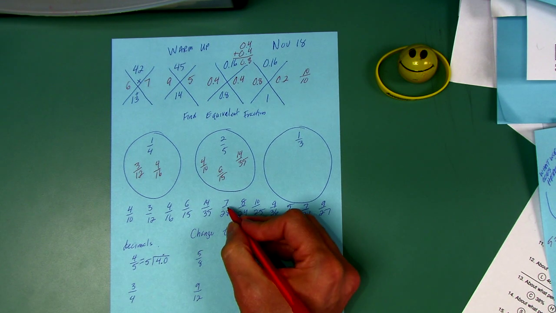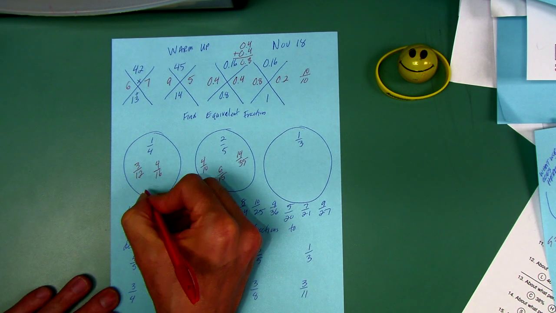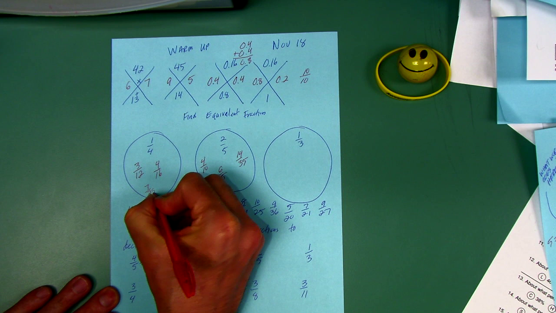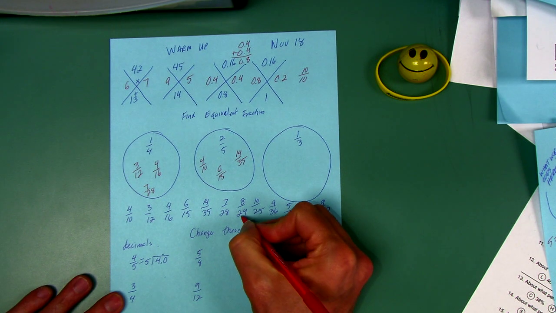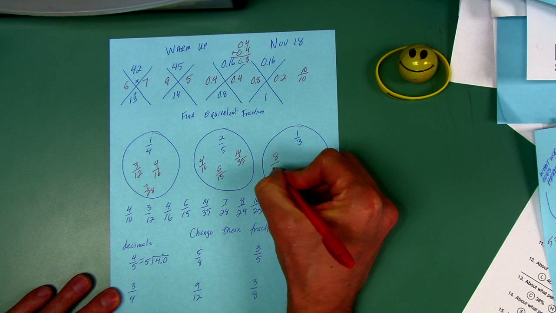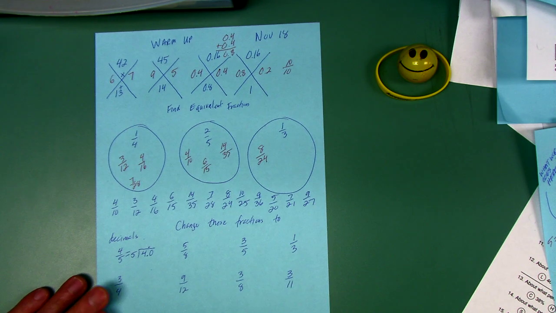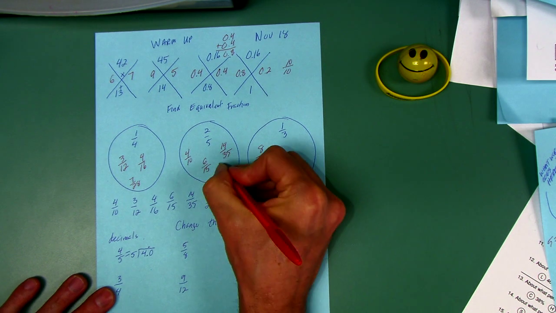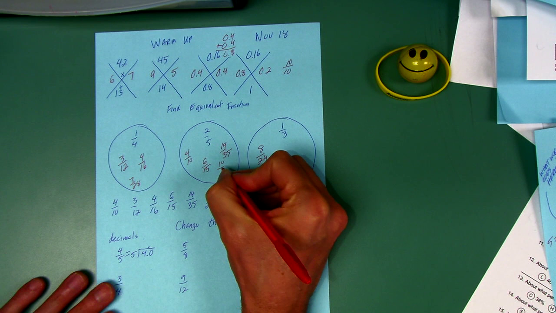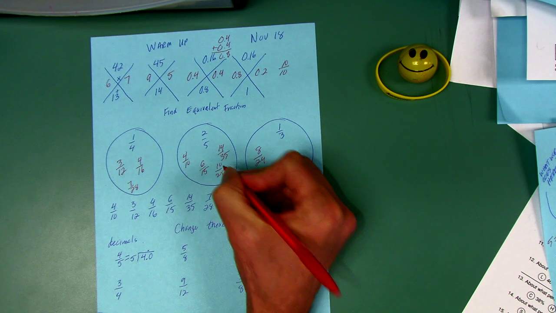7 goes into 7 once, into 28 4 times. So 7/28 is equivalent to 1/4. 8 goes into 8 once and goes into 24 3 times. So 8 over 24 is equivalent to 1/3. 5 goes into this twice and this 5 times. So 10/25.